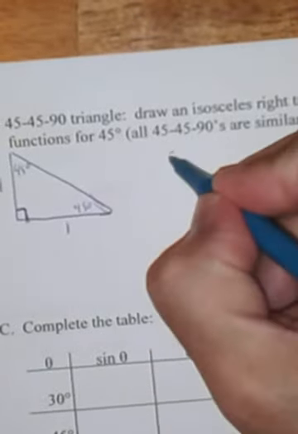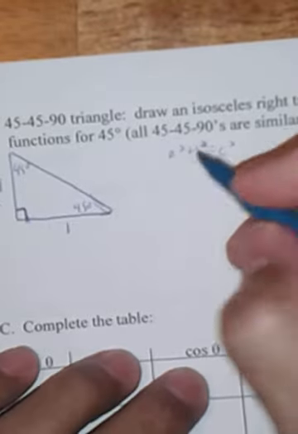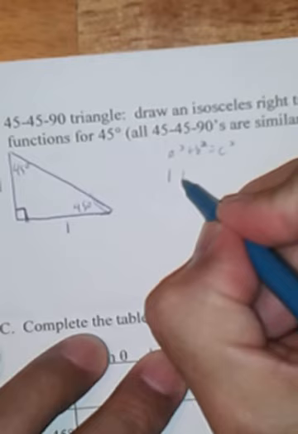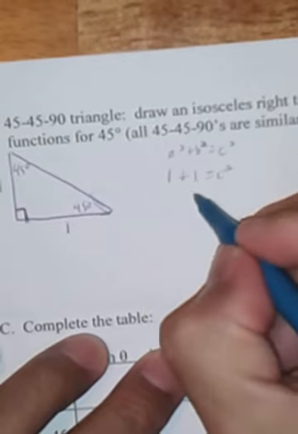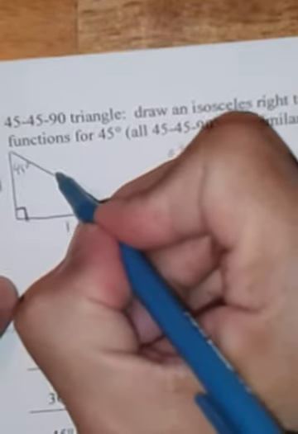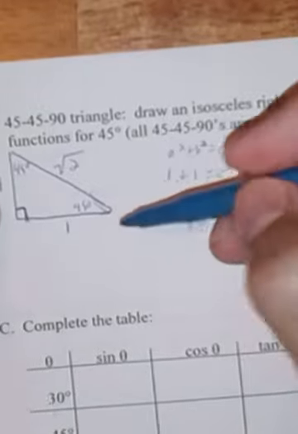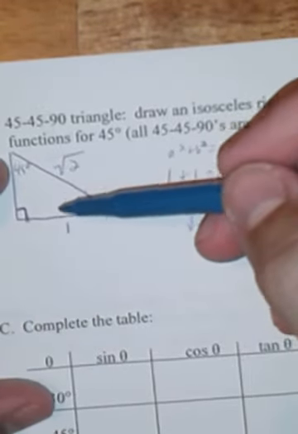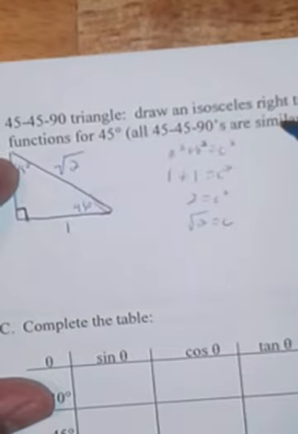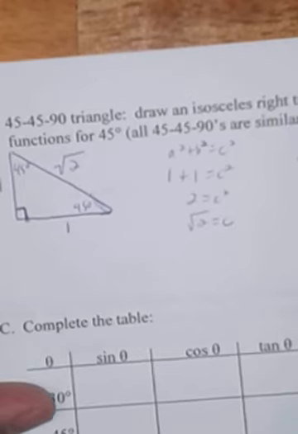So remember, a squared plus b squared equals c squared. My a and my b are my two legs, which are 1. So it's going to be 1 squared, which is 1, plus 1 squared, which is 1, equals c squared. So 2 equals c squared. That means the square root of 2 is c, or the hypotenuse is the square root of 2. I now have all the sides that I need. So for either of the 45-degree angles, I can find the cosine, which is adjacent over hypotenuse. So the cosine is adjacent, which is 1, over hypotenuse, which is the square root of 2.